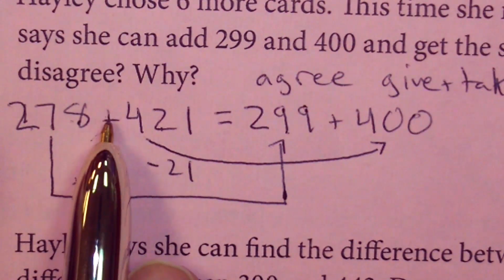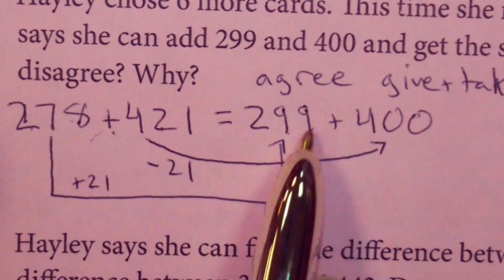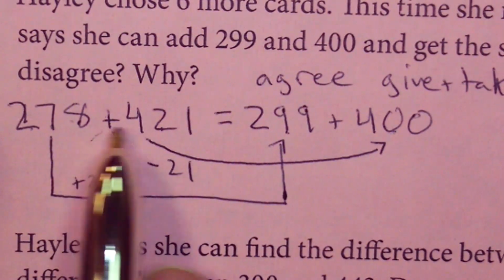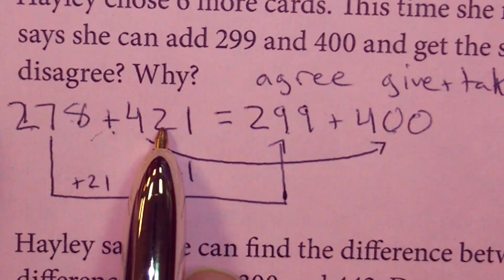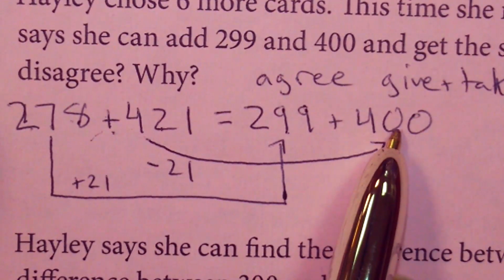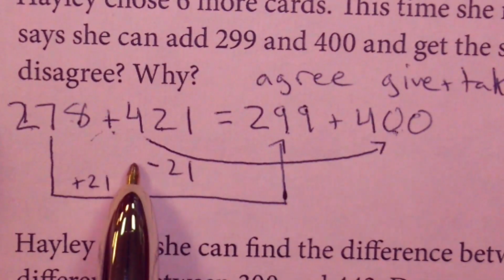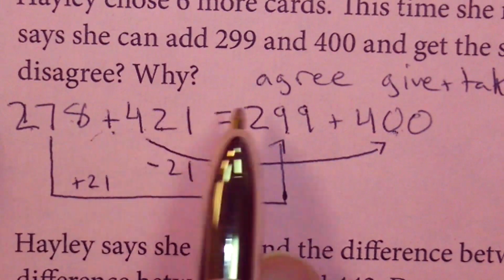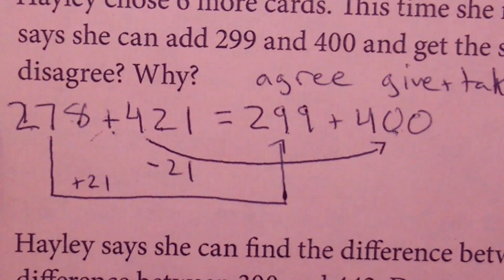So if you have an addition problem, and you're going to make the numbers more friendly, it's a lot easier to add when you have a 400, right, than these two numbers here. They don't look so nice. So they got rid of 21. They took it away to get an even 400. But in order for this problem to work out, you have to use give and take. So if you take away 21, add 21, and you still get the same answer. Okay?